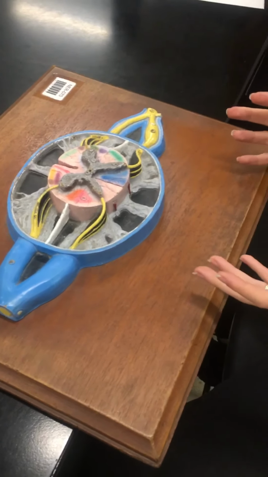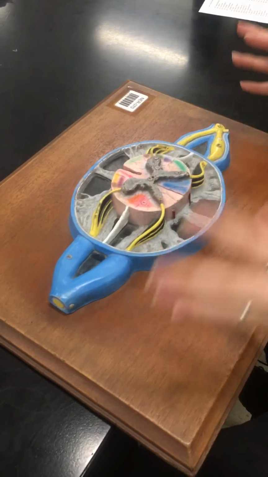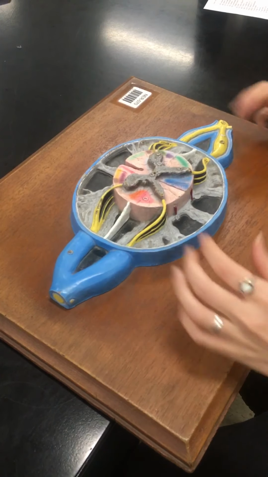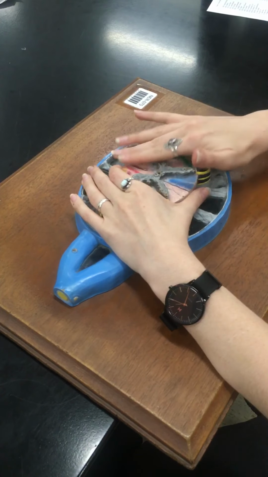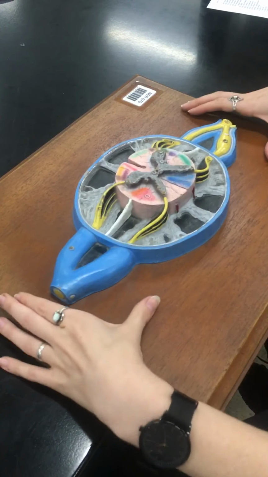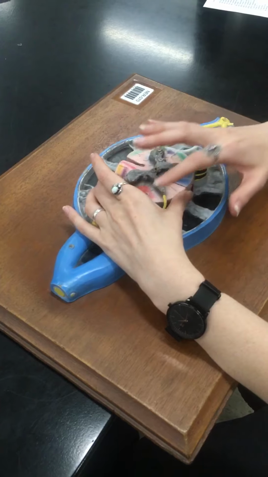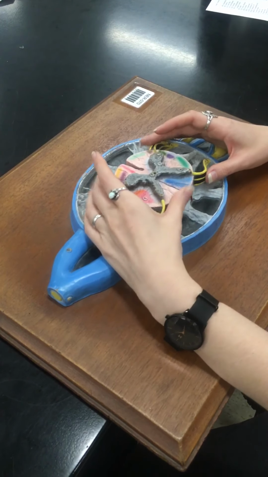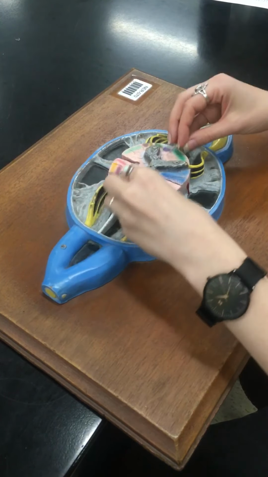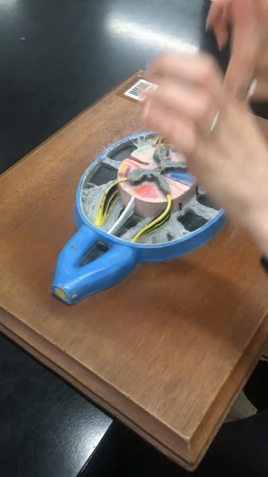All right, so those are your meninges, but then we can do some spinal cord structures. So the whole thing right here is the spinal cord. So here's your central nervous system. Everything outside is peripheral nervous system. All of the white matter here we call white columns, because these axon tracts run up and down together, and they kind of look like columns.